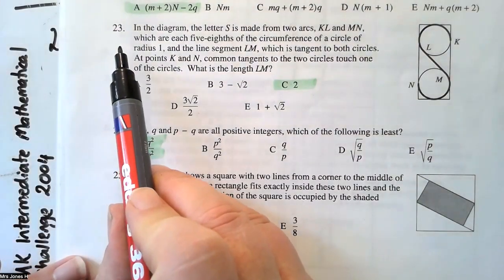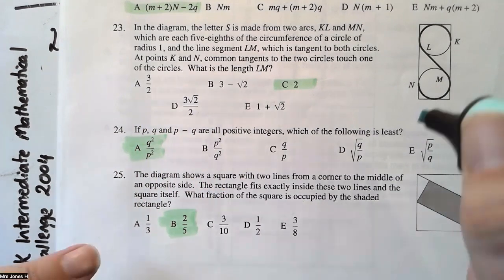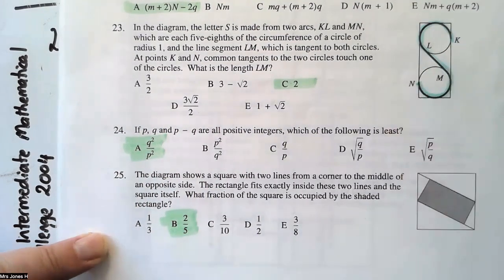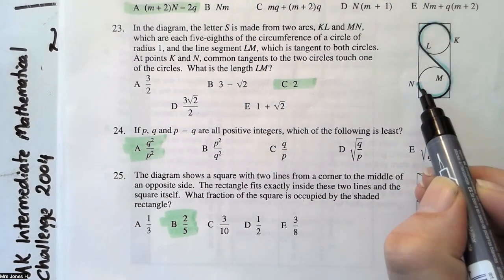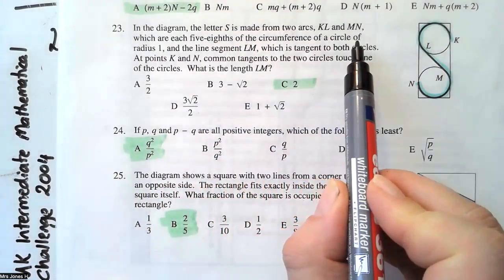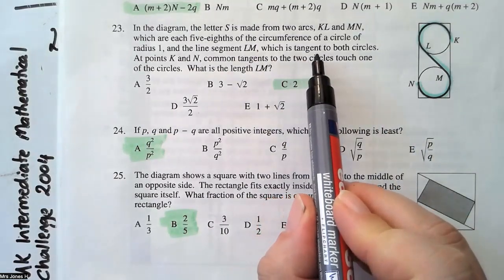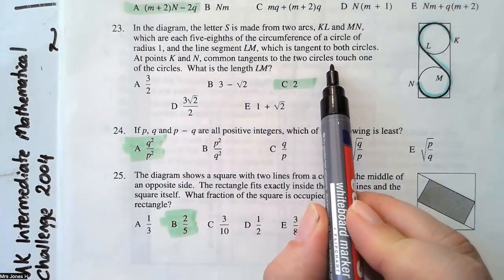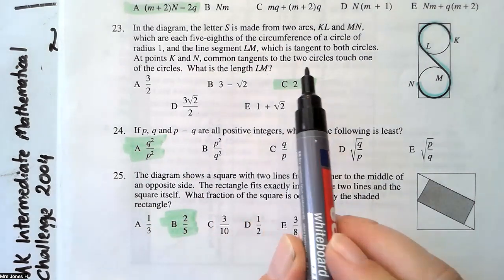Question 23. In the diagram, the letter S, that's this one just here, you can't see it because of your printing, is made from two arcs, KL and MN, which are each 5/8 of the circumference of a circle of radius 1. And the line segment LM, which is a tangent to both circles at points K and N, common tangents to the two circles, touch one of the circles. What is the length LM?